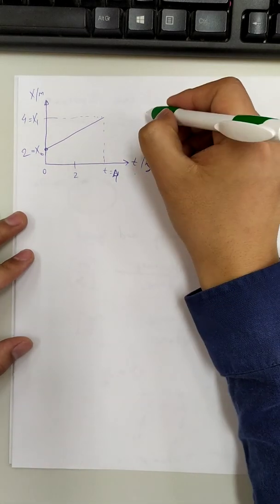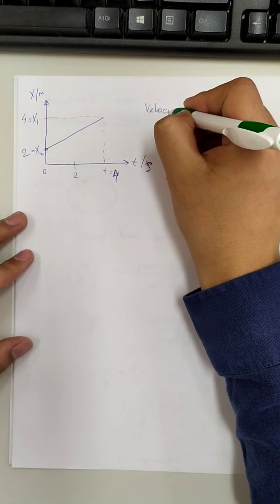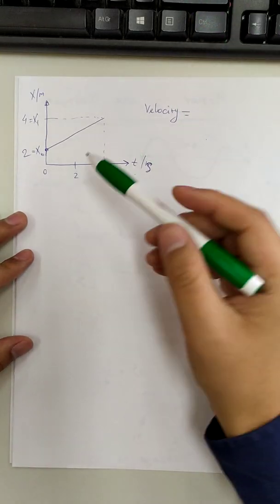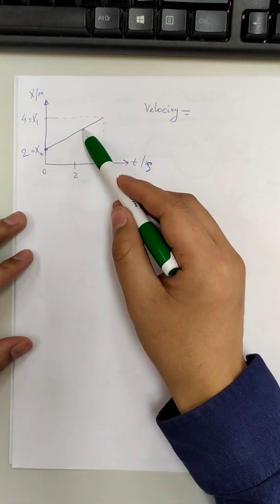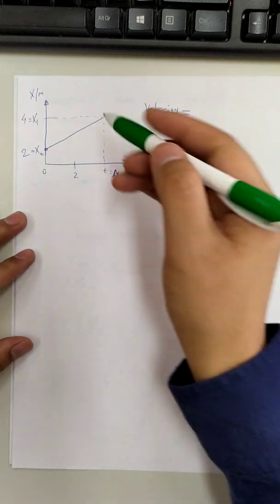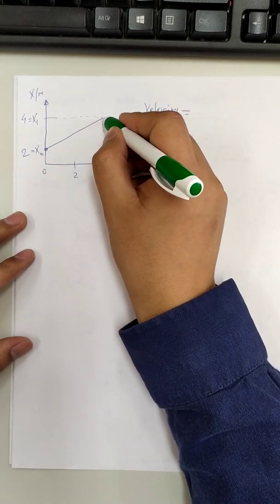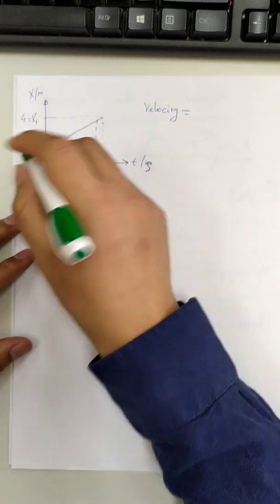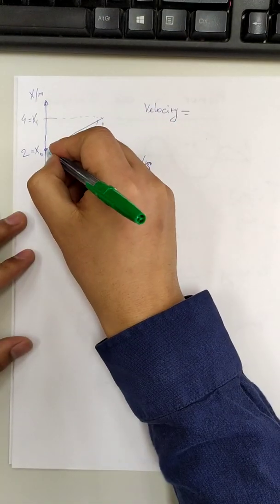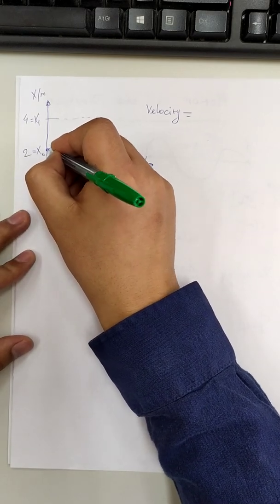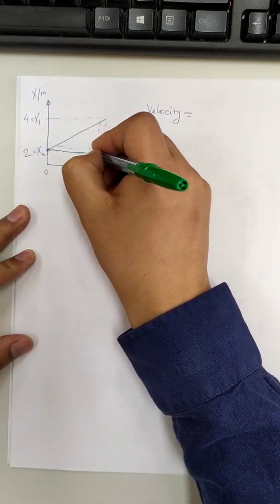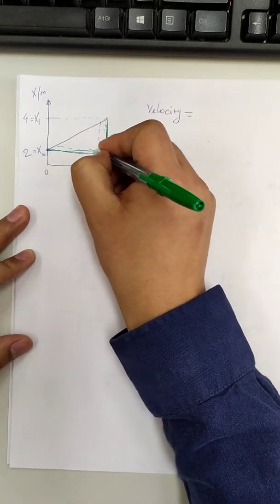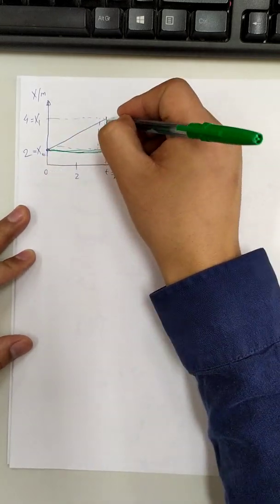Velocity is the slope of the line in the position-time graph. We will use the green line.